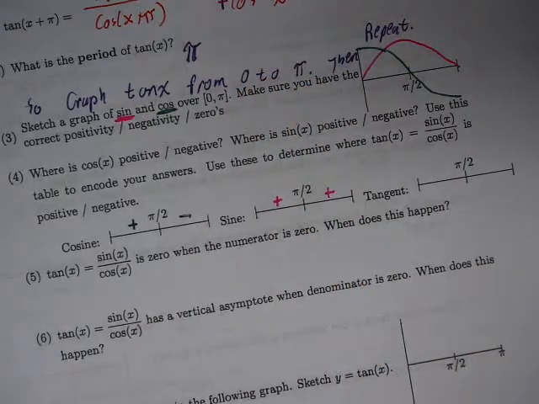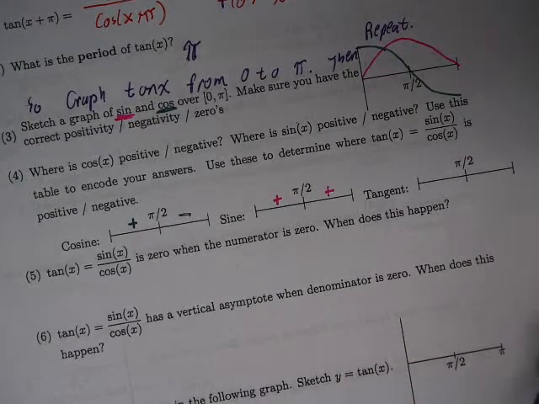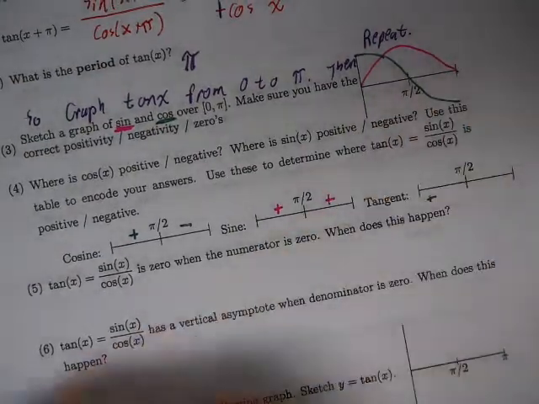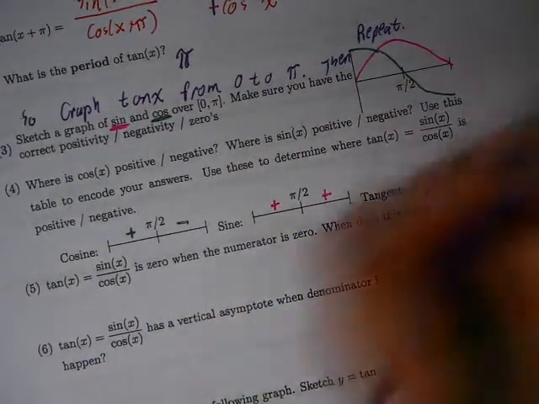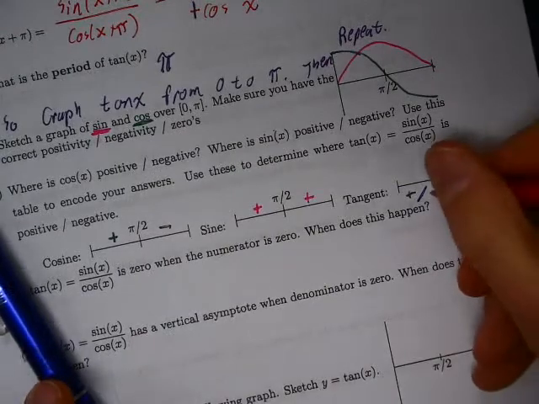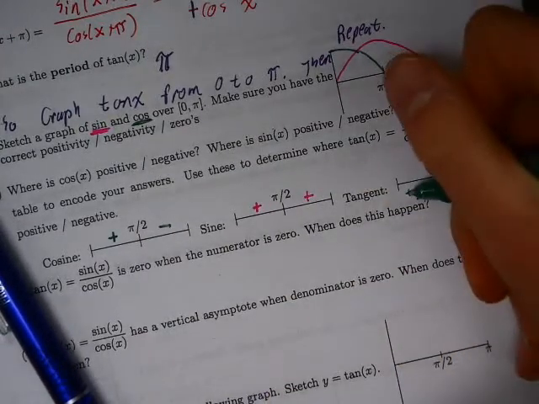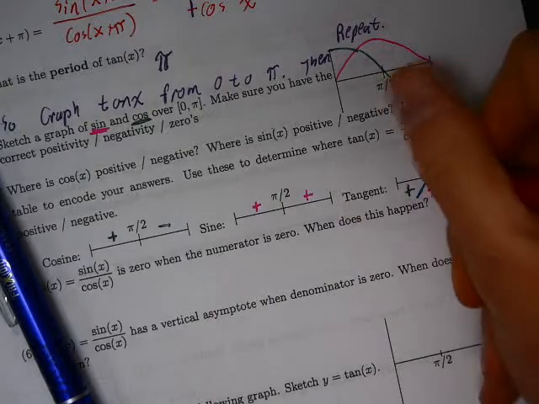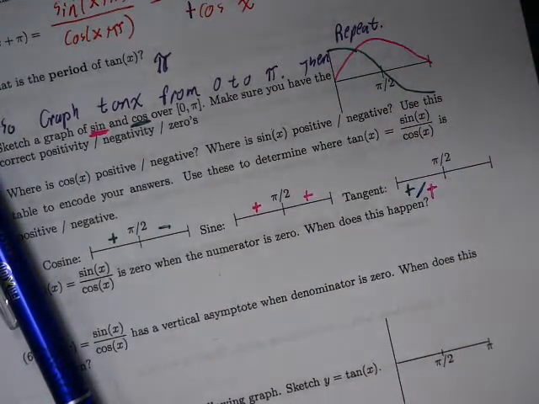And tangent is sine over cosine. So between 0 and pi over 2, tangent will be cosine, which is positive, divided by sine, which is negative. So from 0 to pi over 2, will tangent be positive or negative? Negative. Oh, I messed up. So should tangent be positive or negative? Positive.